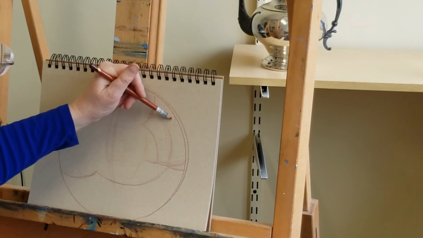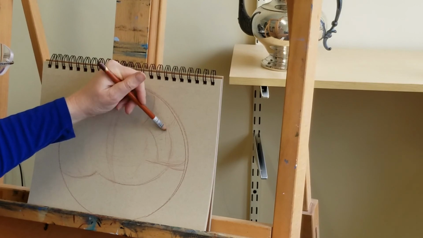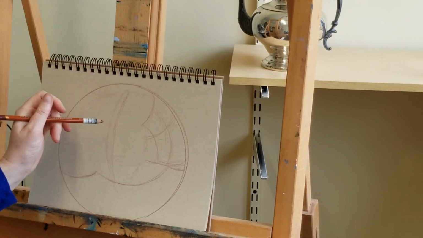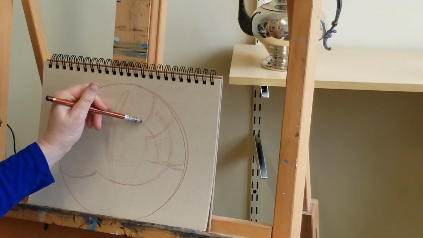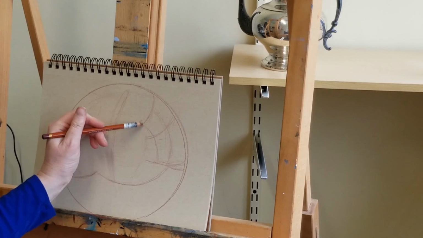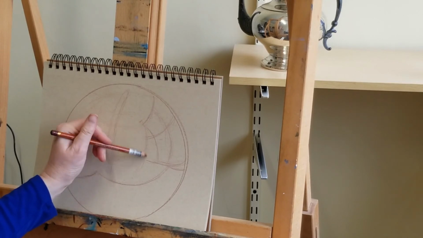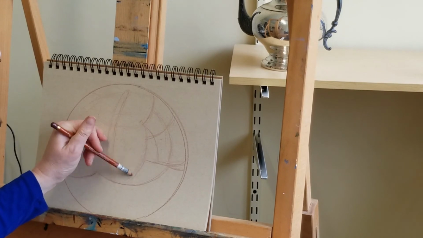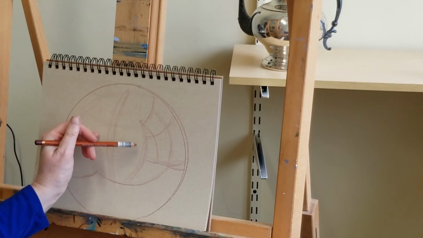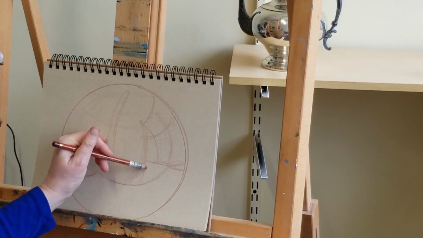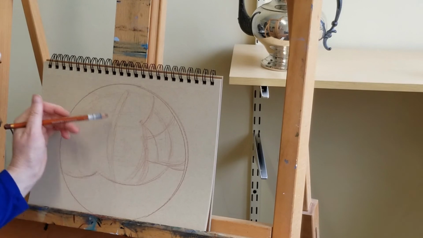And again, because the object that I'm using is not exactly spherical, some of these lines I'm just kind of guessing at. If you had something that was more spherical, you'd get your lines more accurate. So everything's going to be curving.